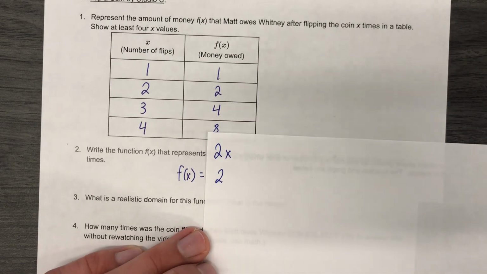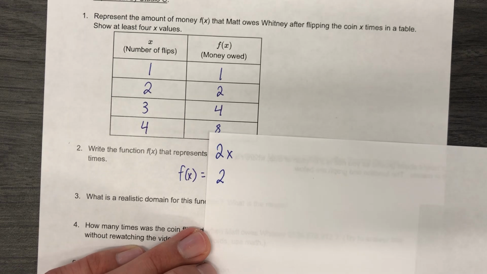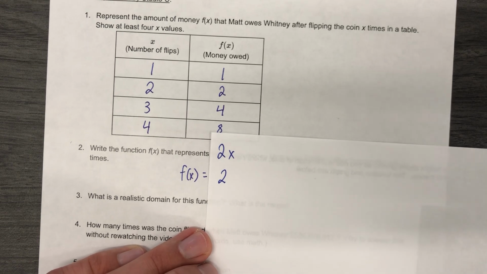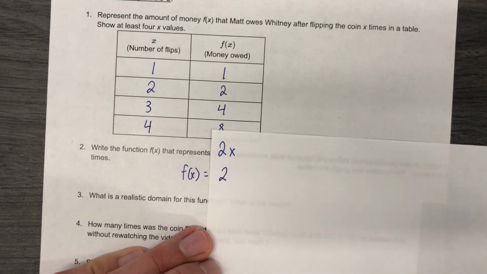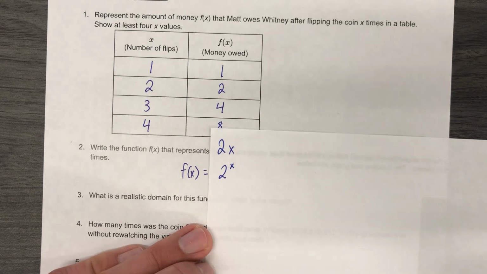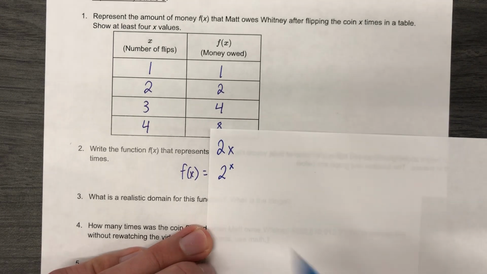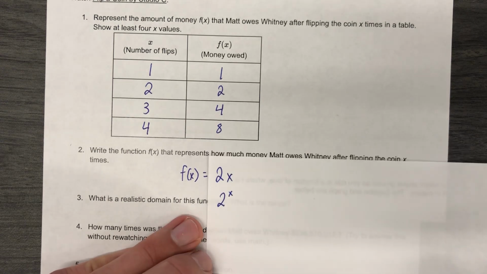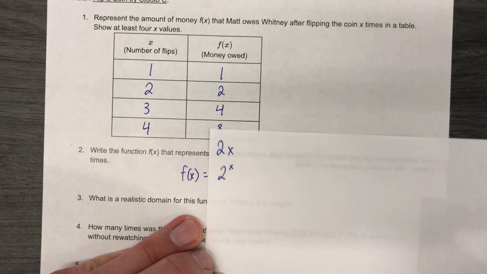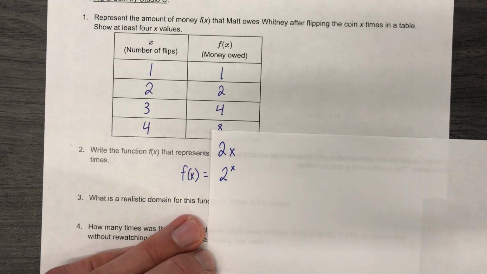So repeated doubling is repeatedly multiplying by 2, and repeated multiplication is exponentiation. So this is what I have. Okay, so we'll go with that. So 2 to the x, not 2 times x, but 2 to the x. These are my guesses. We're going to scroll through till we get the right one. Maybe we'll stop here. We'll see. So 2 to the x.